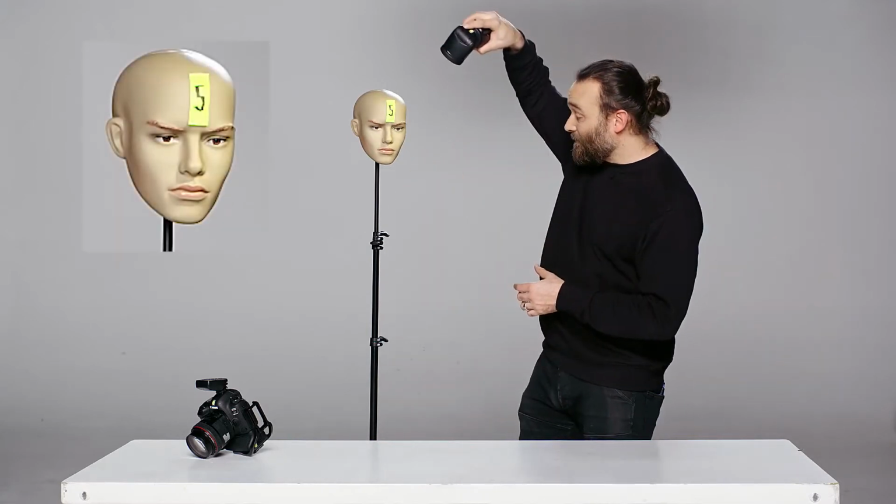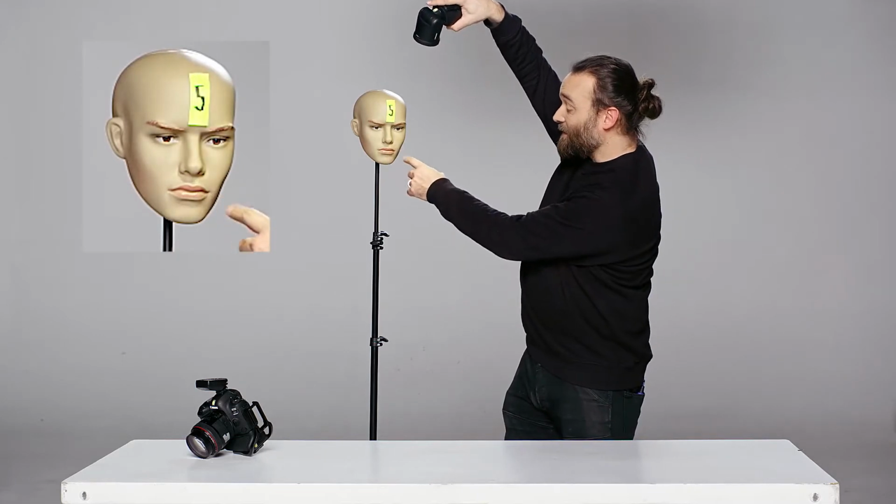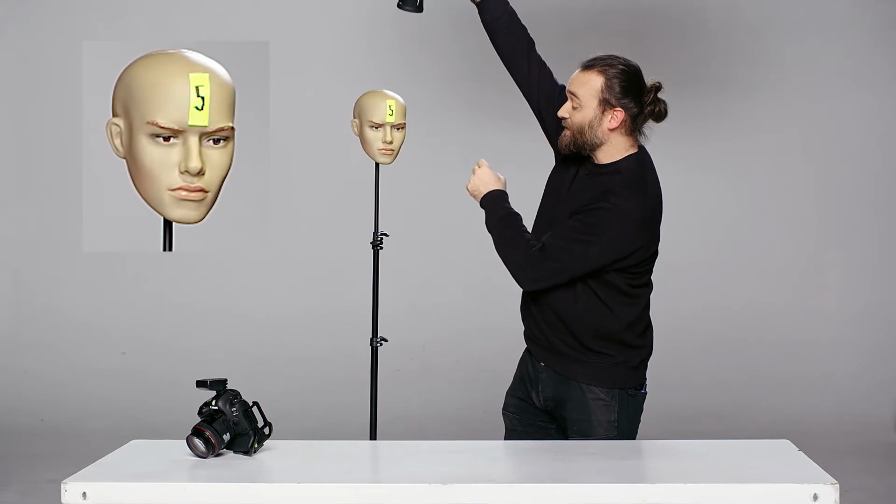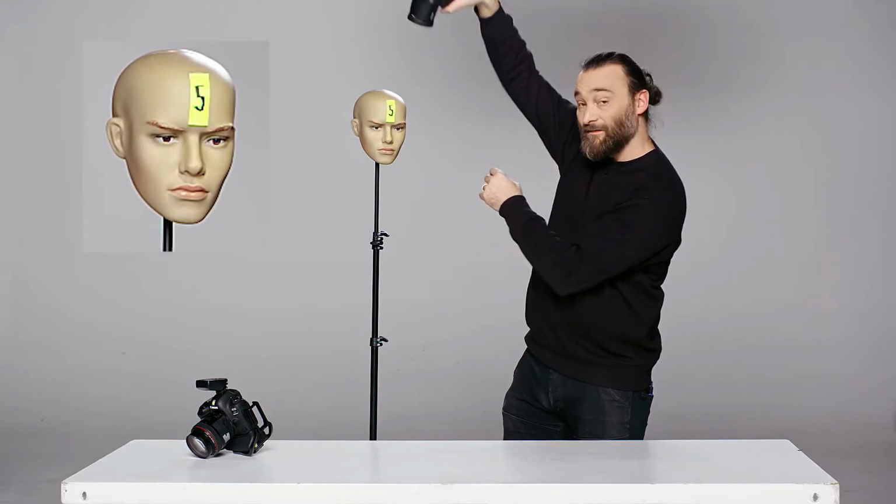If we have the light up high, the shadow becomes very pronounced and might even cross the lip, like this. Up high, you see the nose shadow, and as it goes up, the nose shadow goes down and crosses the lip like that. And that is not so pleasing.